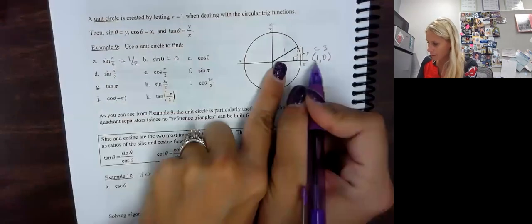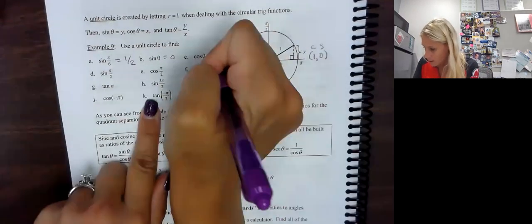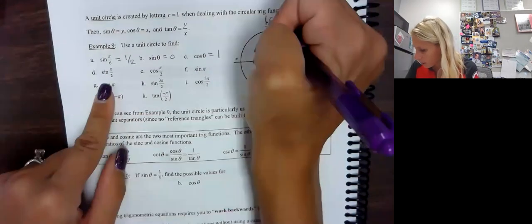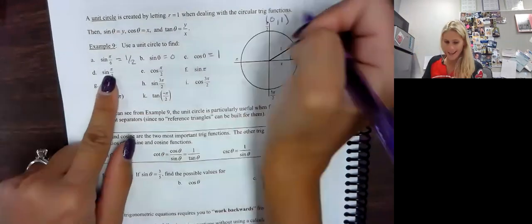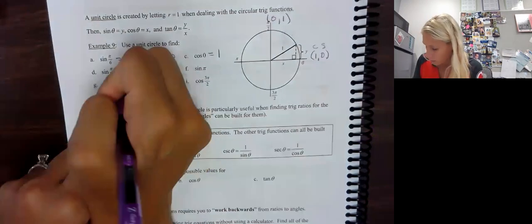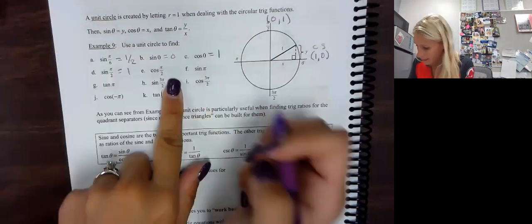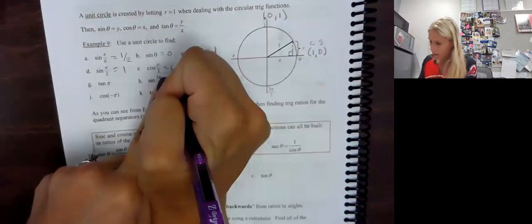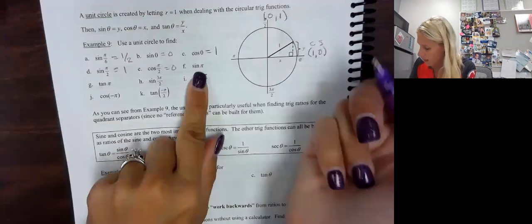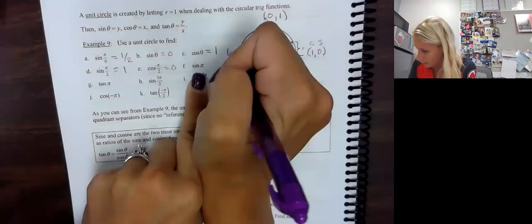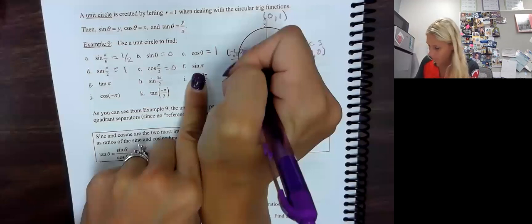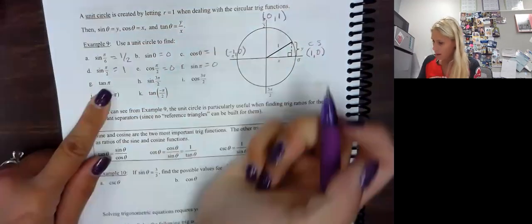Cosine of 0 equals 1. Remember that this coordinate is (0, 1). So the sine is 1. The cosine is 0. Same thing with our pi. We have (negative 1, 0). So sine is 0.